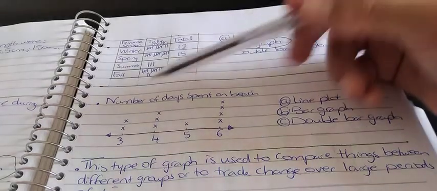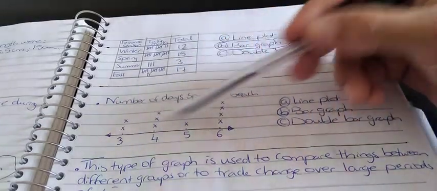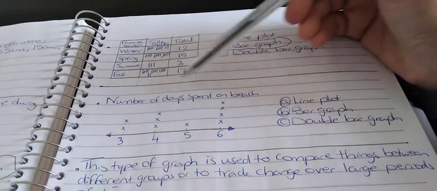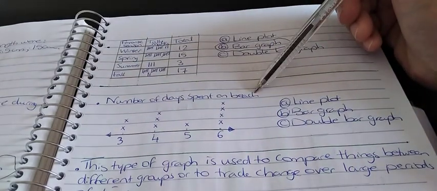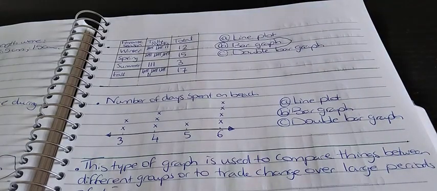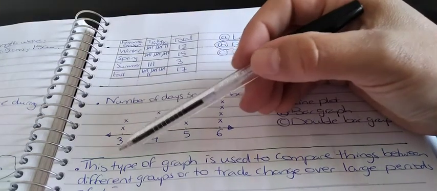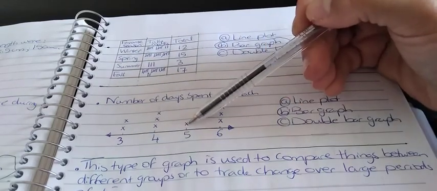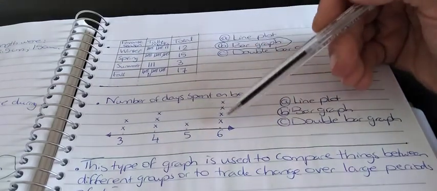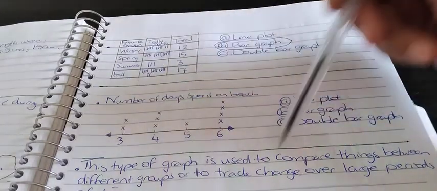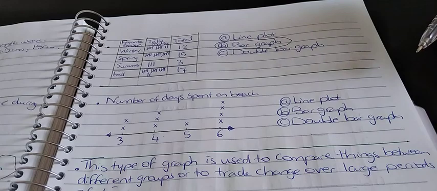Here we have a line with 3, 4, 5, and 6, and the title is number of days spent on beach by each student. So here we have 2 students who spent 3 days, and 3 students who spent 4 days. Only 1 student spent 5 days, and 4 students spent 6 days. So what is this graph? Yes, it is a line plot.